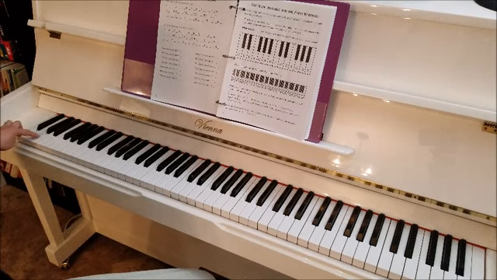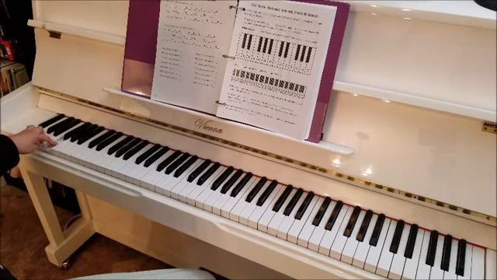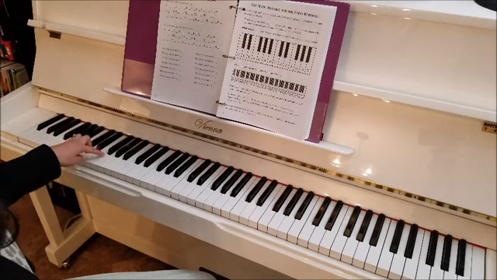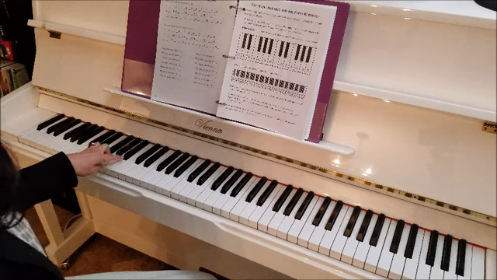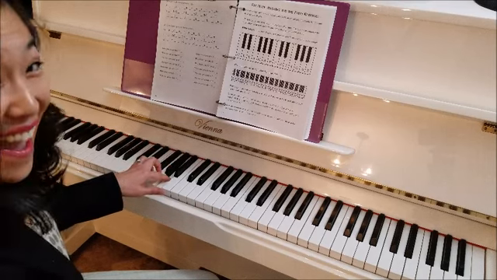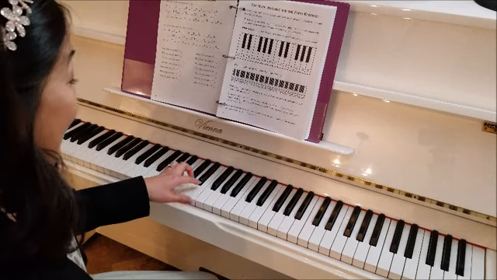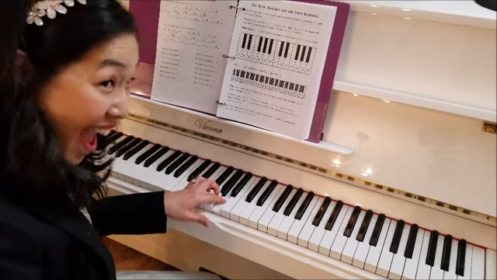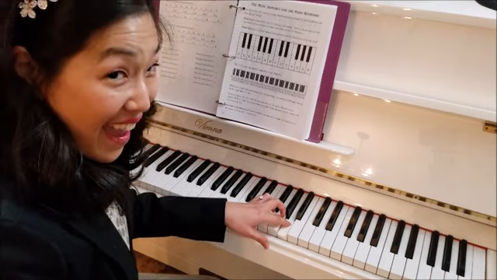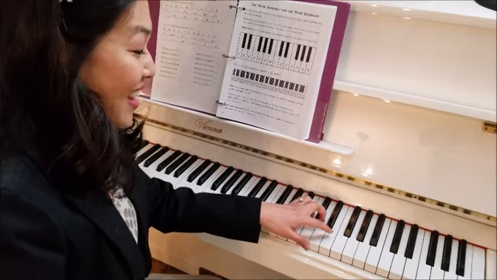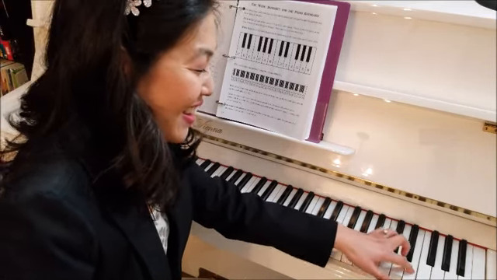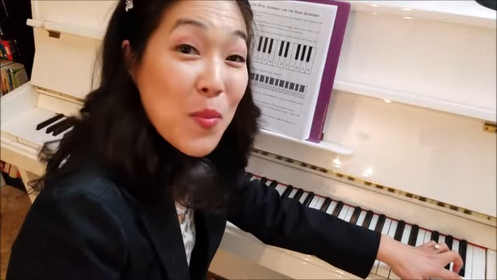A, B, C, D, E, F, G, A, B, C, D, E, F, G, A, B, C, D, E, F, G, A, B, C, D, E, F, G, A, B, C, D, E, F, G, A, B, C.